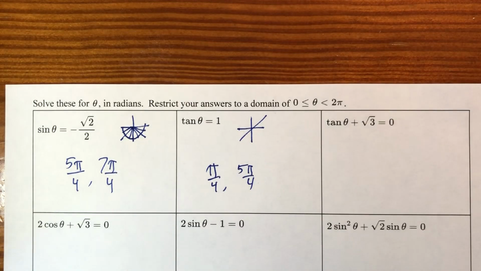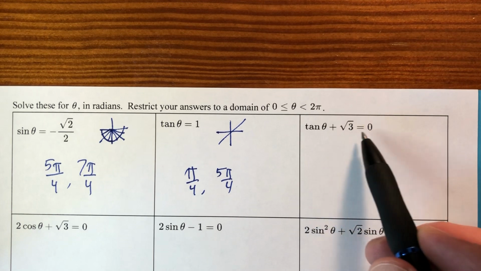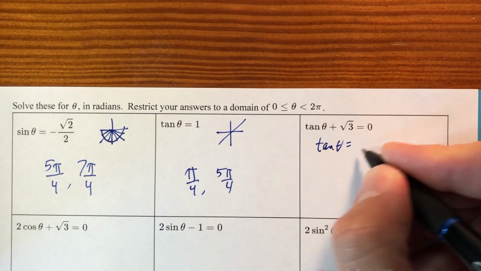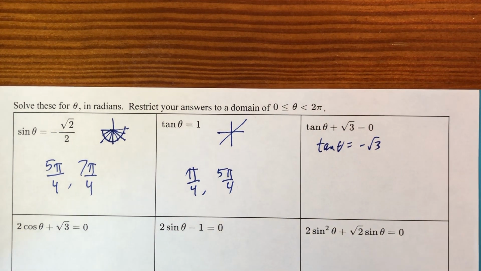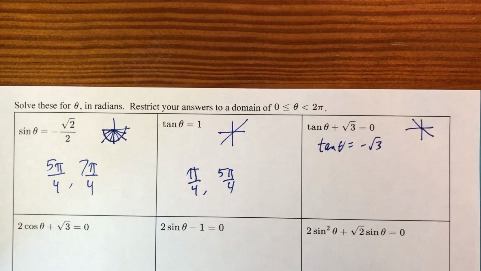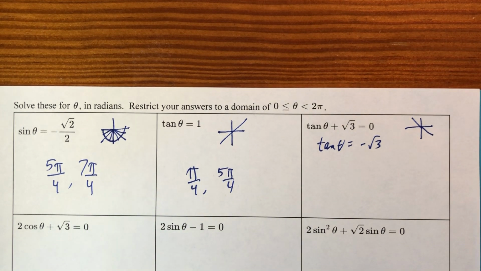There it is. I need everywhere that tangent plus square root of 3 is equal to 0. Well, let's solve because we're smart. So the tangent of theta is equal to negative square root of 3. And let's see what we can find. I want everywhere that tangent is negative. Tangent is negative here and here. Now I need to know exactly where those are.